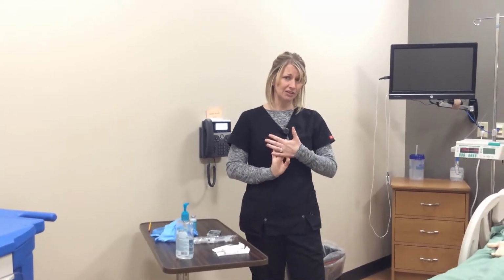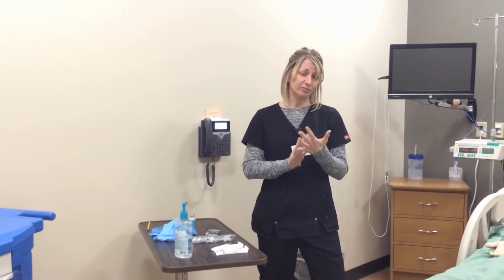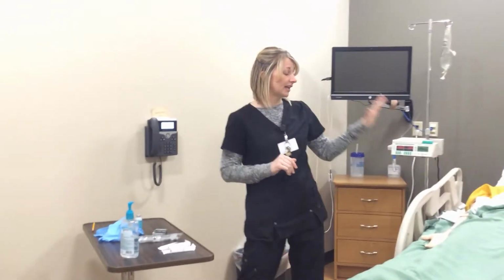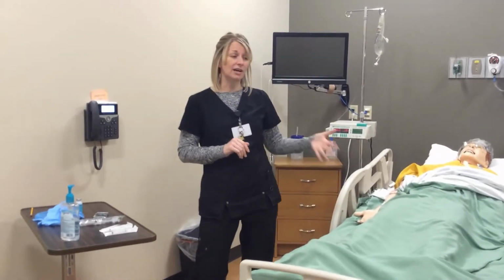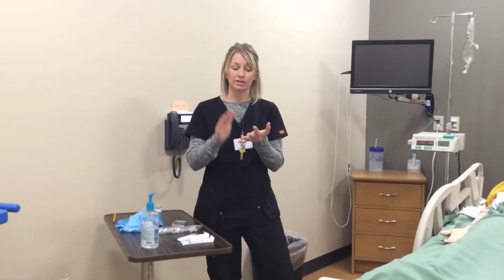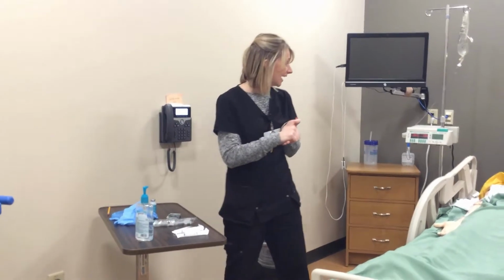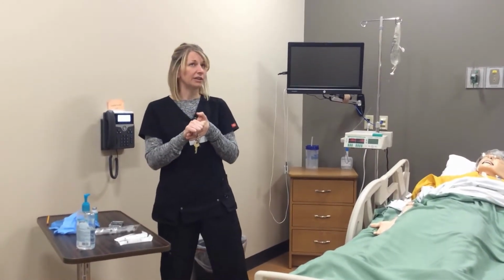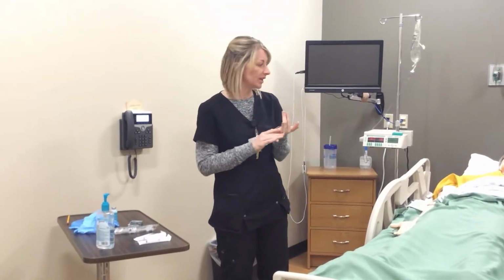Before I give any medications, I'm going to do my 5+5 rights of a medication administration. So I'm going to verify that I have the right patient, that I have the right drug, the right dose, the right route, the right time. I think I said everything there. As well as I'm going to make sure that I do evaluation of the medication afterwards.